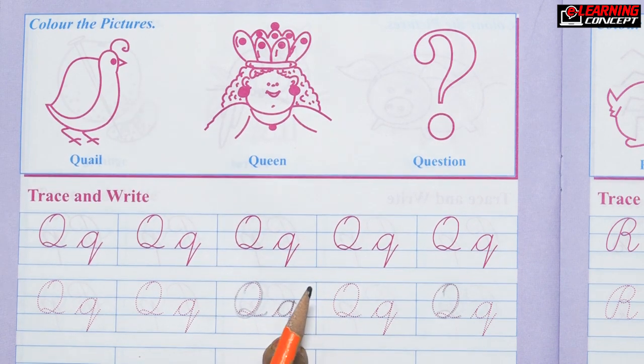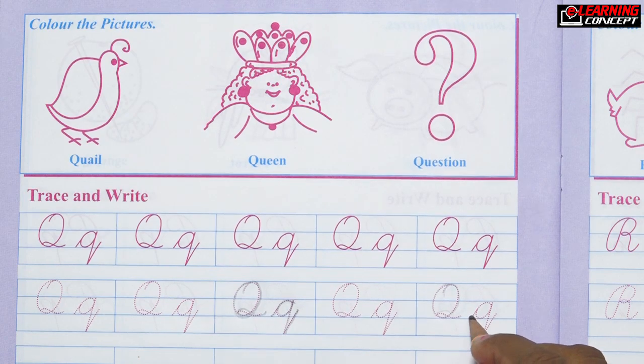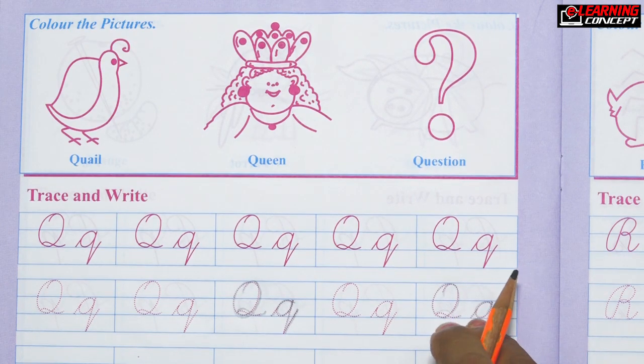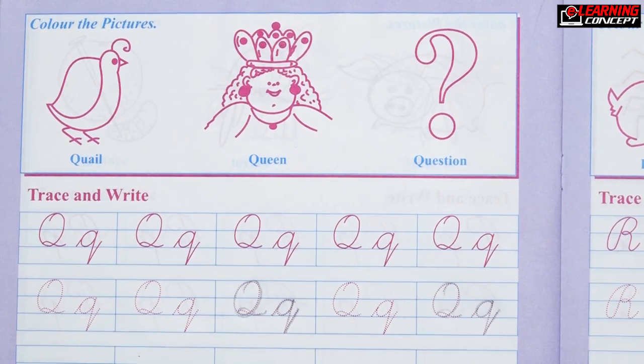This is small q. Put your pencil third line and go up second line to make small curve, and second line to go down fourth line, and fourth line to make small slanting line, third line. This is small q. You have completed this page.